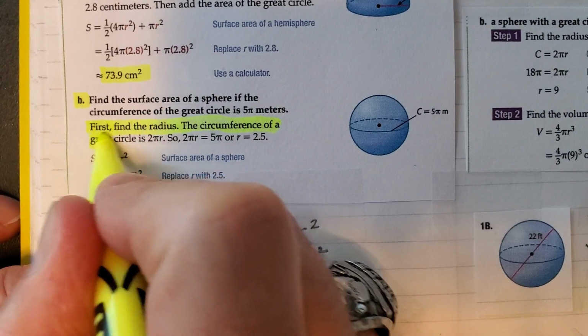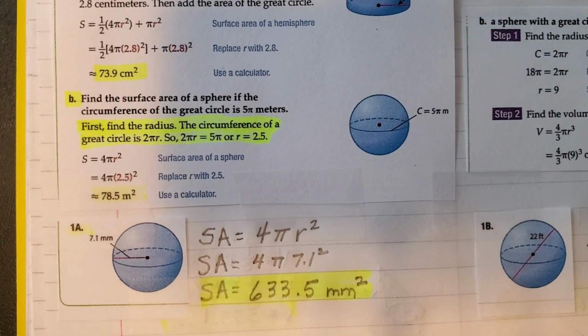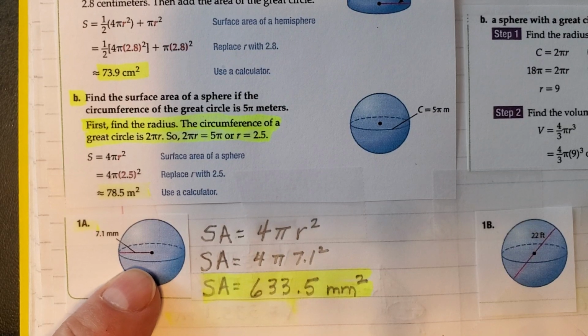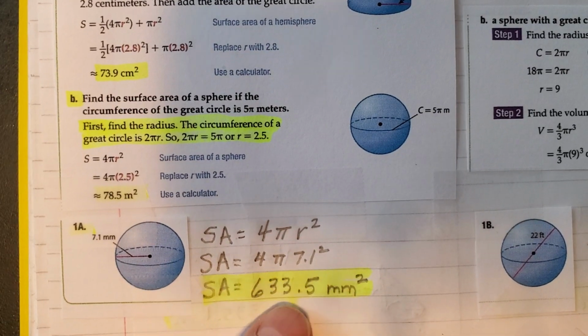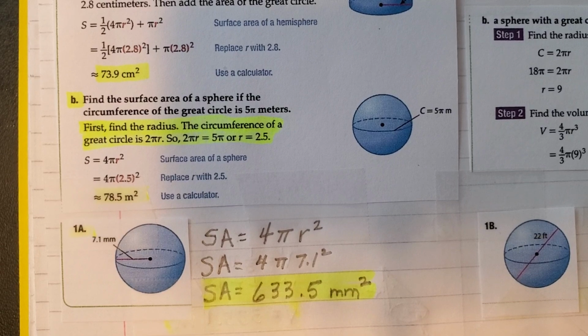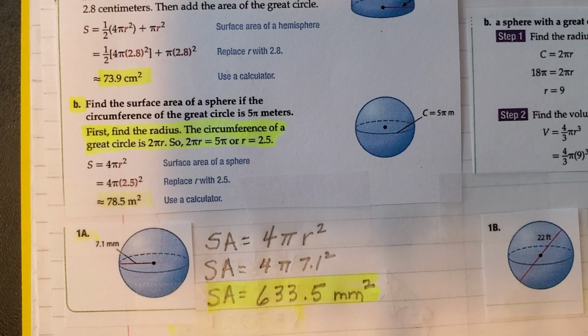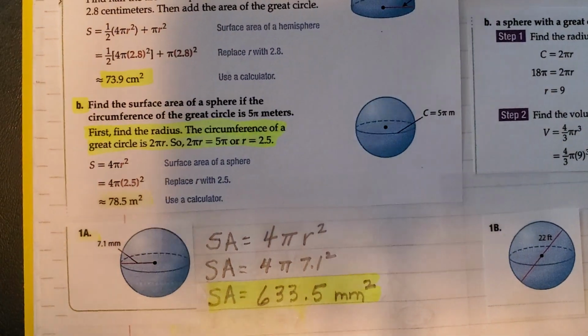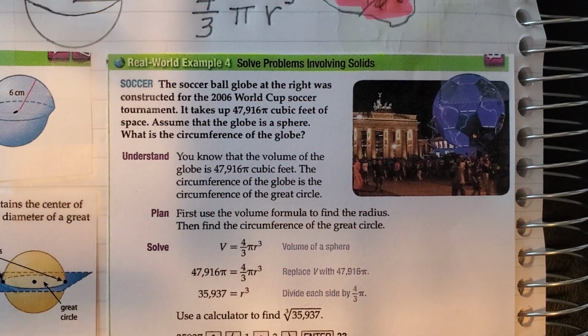Okay, right here. All right, next problem, easy. Surface area of a sphere given the radius: substitute the radius, simplify, and you're at 633.5 millimeters squared. Okay, let's come up and do the last problem of the year. Last problem of the year.